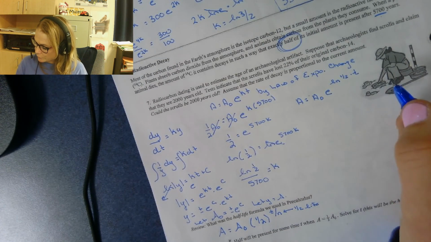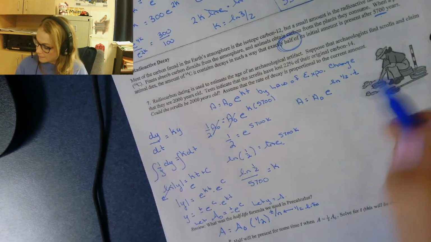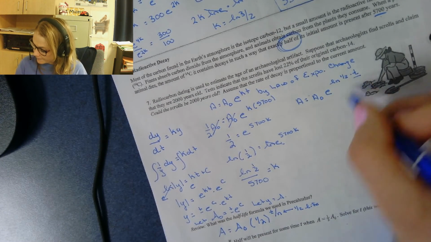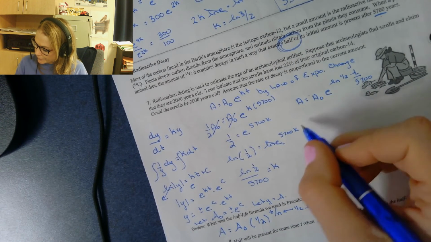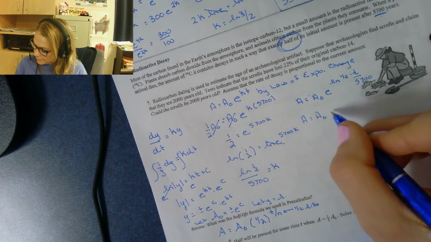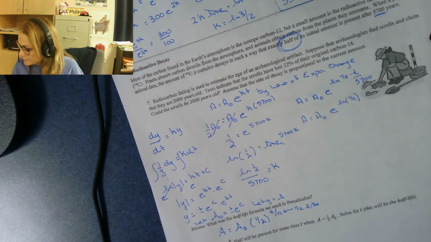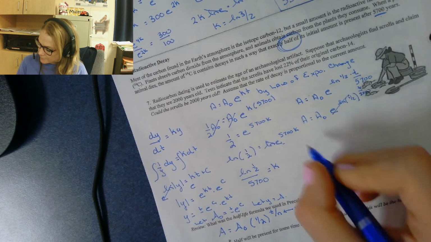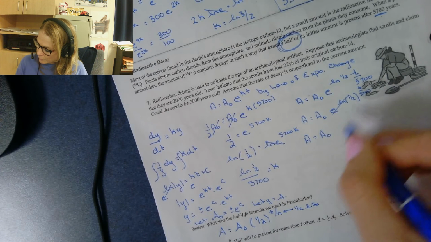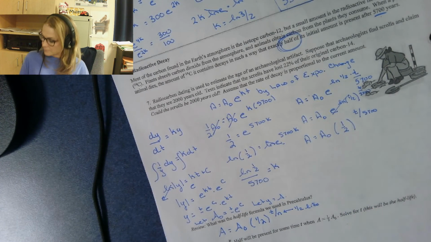I'm going to move the 5,700 over and slide that to the right and write my new formula. So this is A equals A0 e to the ln of 1/2 raised to the t over 5,700. Okay, so that cancels. The e and ln drop, and you've got 1/2 to the t over 5,700 there.